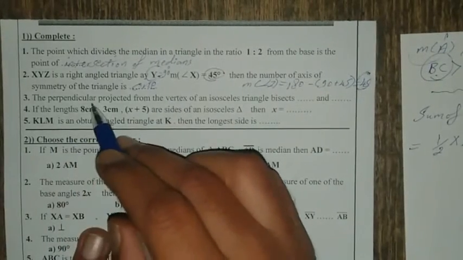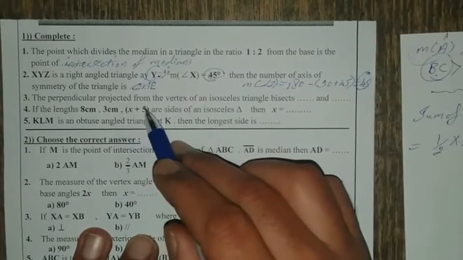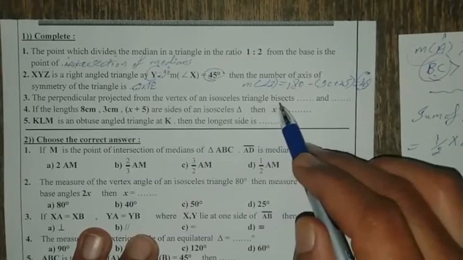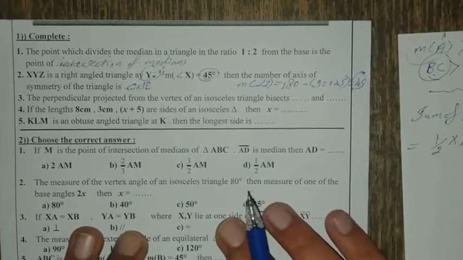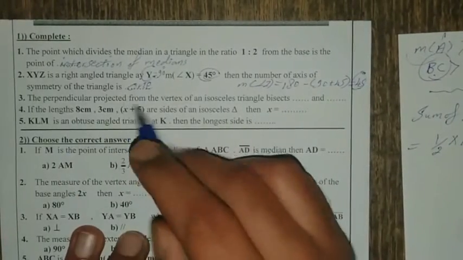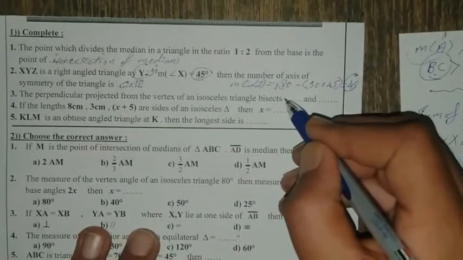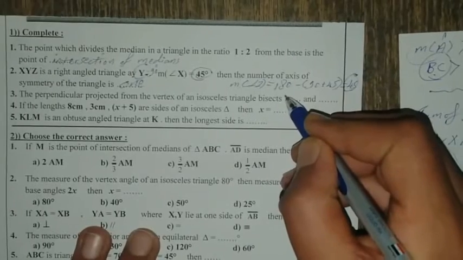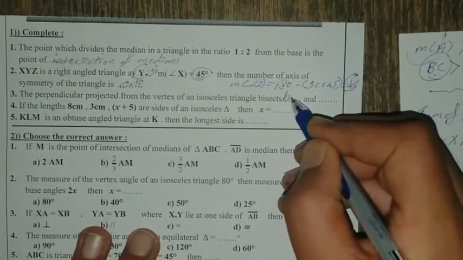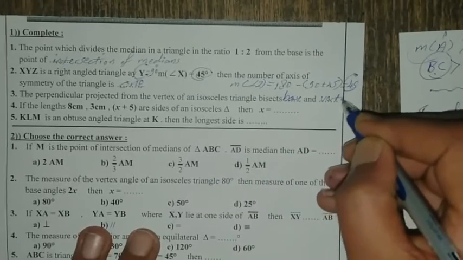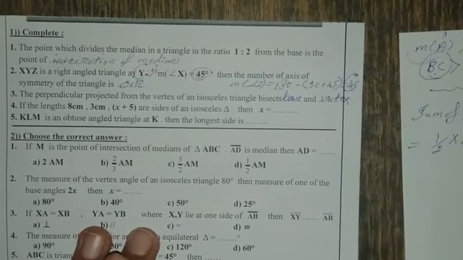The perpendicular projected from the vertex of an isosceles triangle to the base bisects the base, and bisects the vertex angle. Remember this.